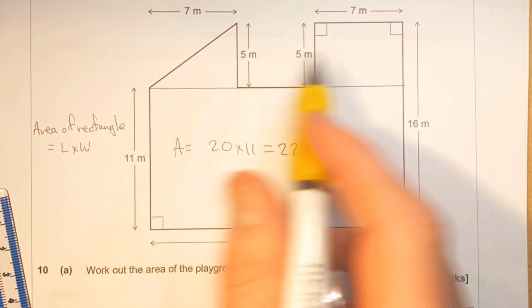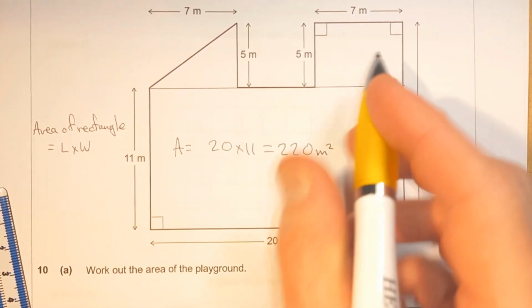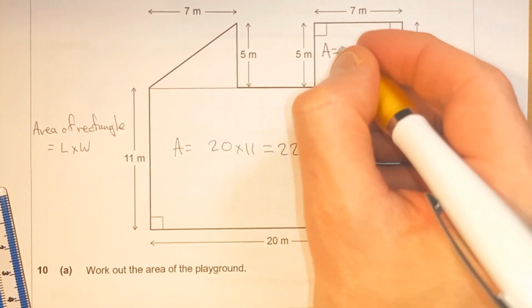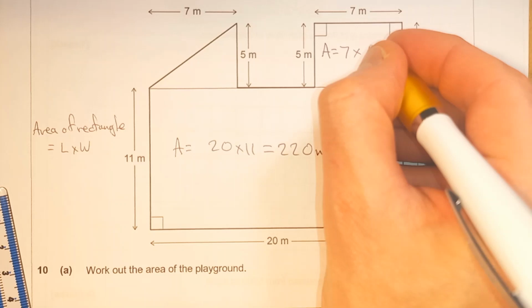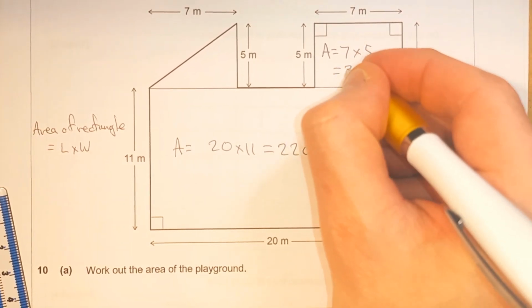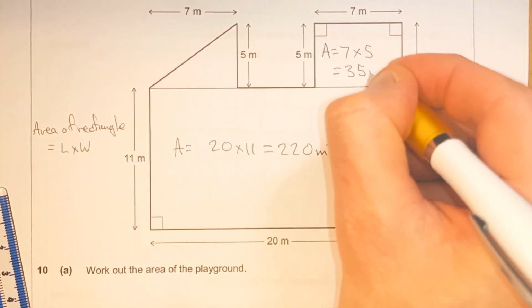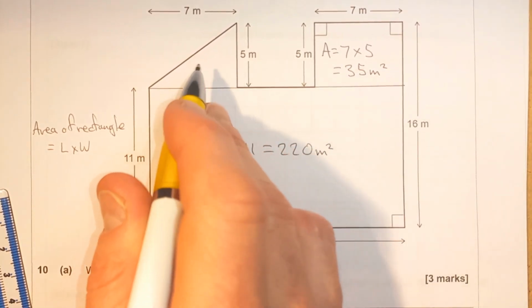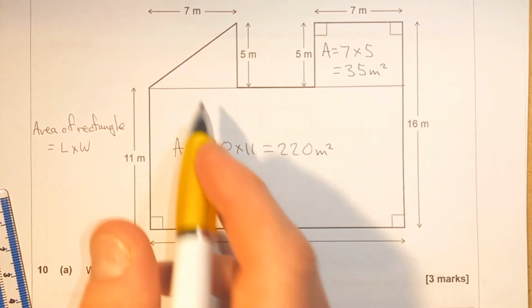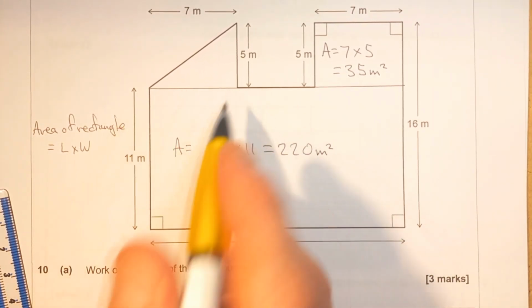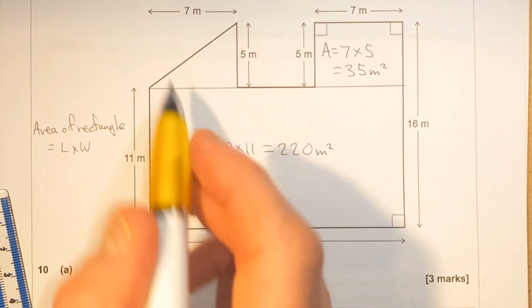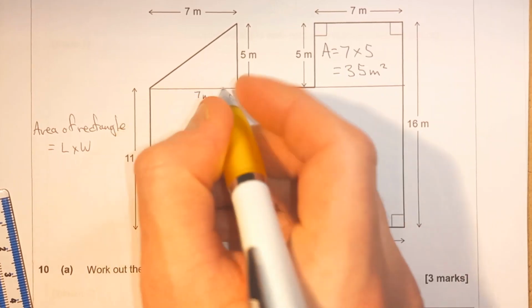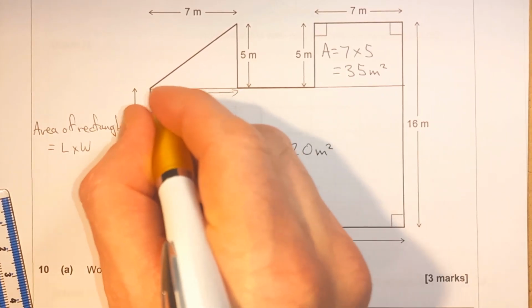Okay, I've got these two other areas. Let's go with this one because this is another rectangle, so this should be a straightforward one. So length times width, so this time the length is 7, the width is 5. You can use your calculator, but I'm sure you all know that 7 5s are 35. And again, it's meters squared. Now we've got a triangle, okay? And also we've got a triangle and we don't know what this length is. Well, actually, we do, because it's going to be the same as up there. So we've got this is 7 meters.